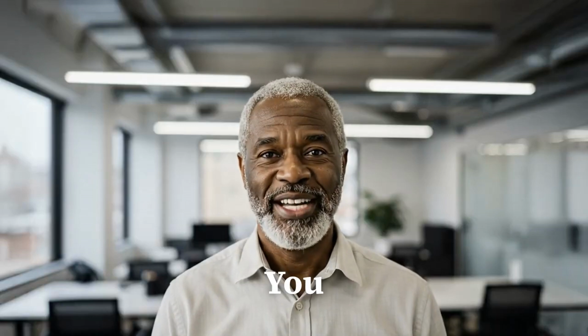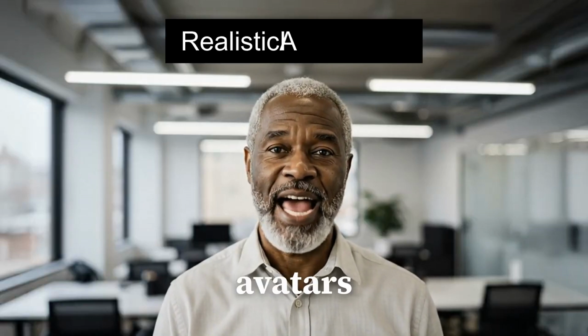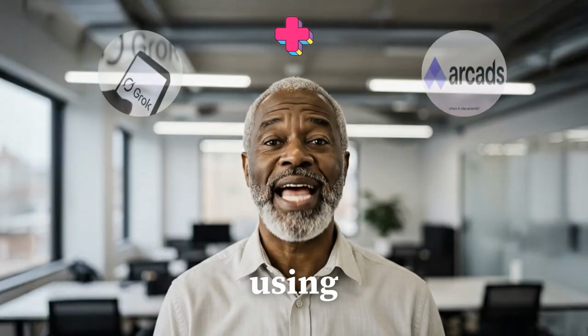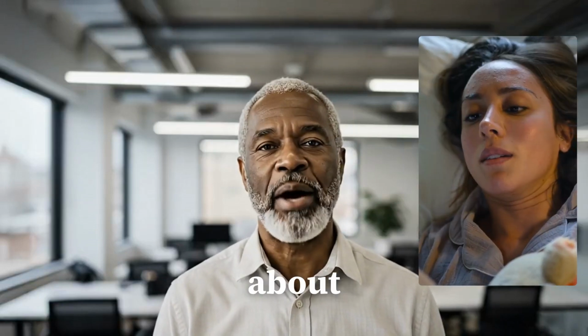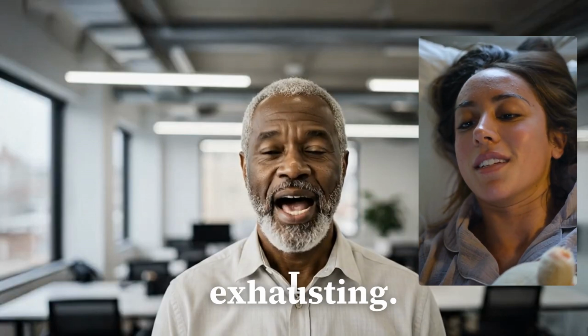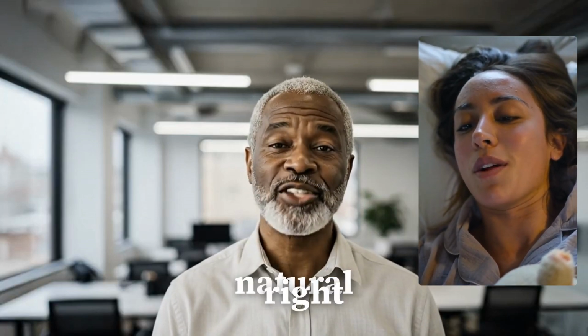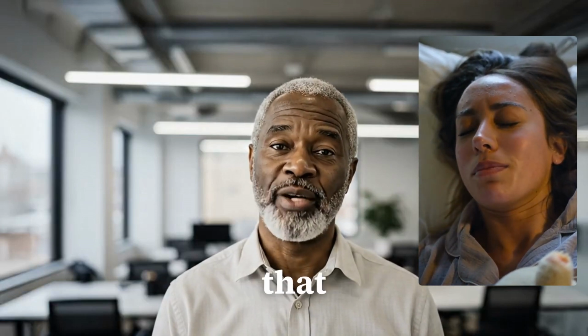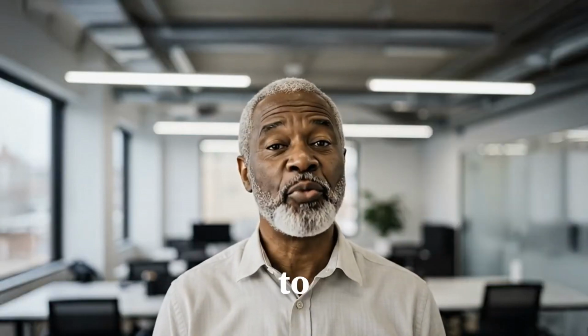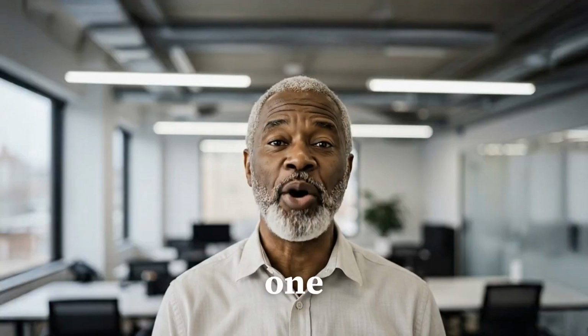It's finally here. You can now create realistic AI avatars from absolute zero using XAI Grok Imagine inside ArCAD's AI. And I'm not talking about stiff, robotic characters. I mean human-looking faces, natural motion and blinking, clean lip sync with your voice, and a complete workflow that takes you from image to video, then to a fully talking avatar, all in one place.